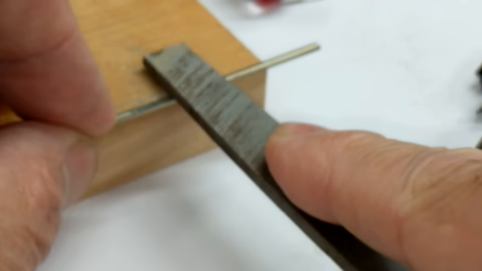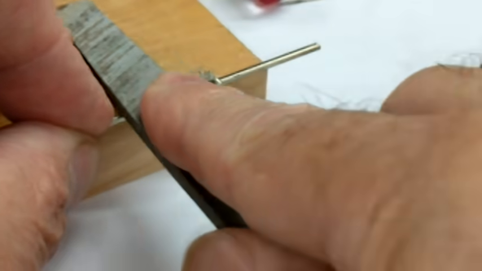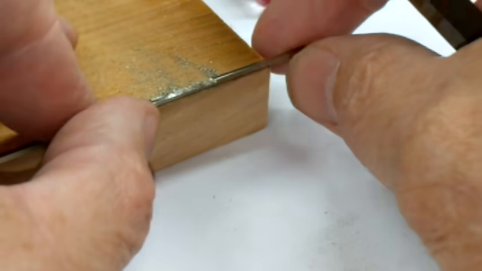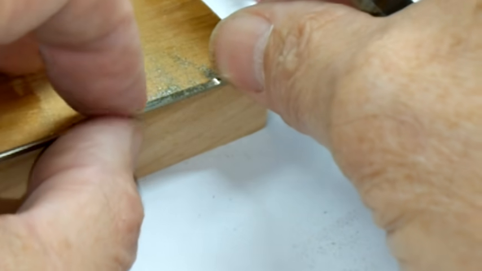And of course, if you're going to do this, you have to taper that recess back far enough so the back or heel of the point doesn't hit the stock rail and keep it from fitting in properly.